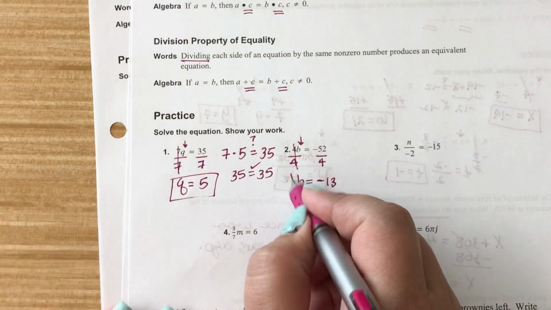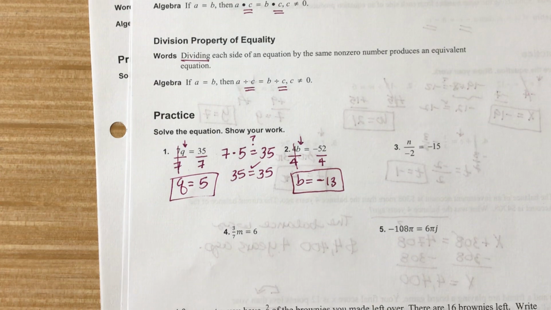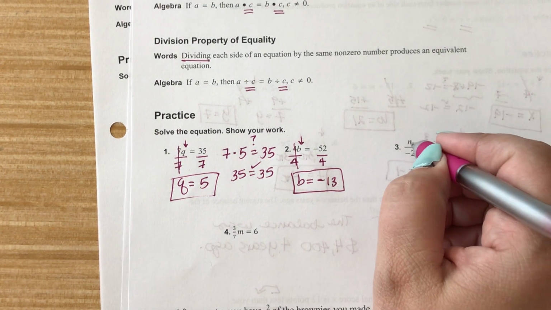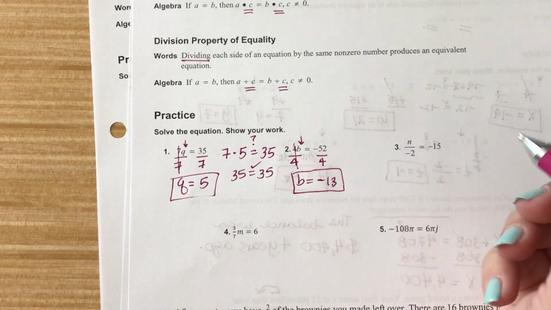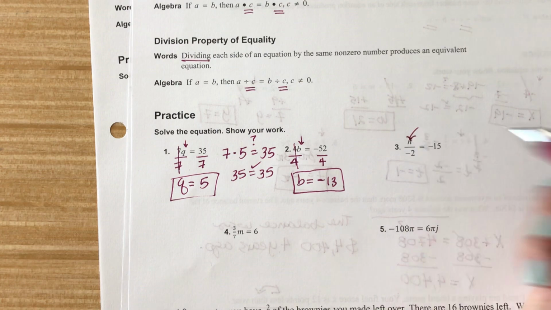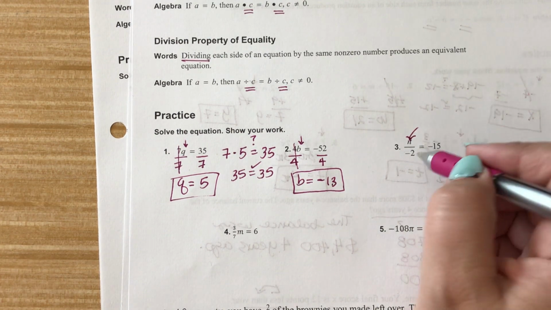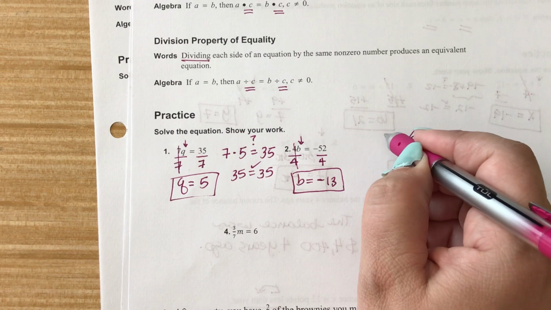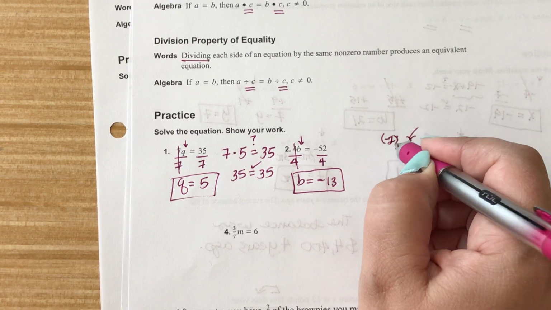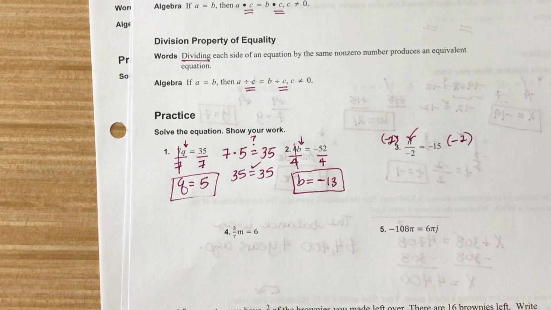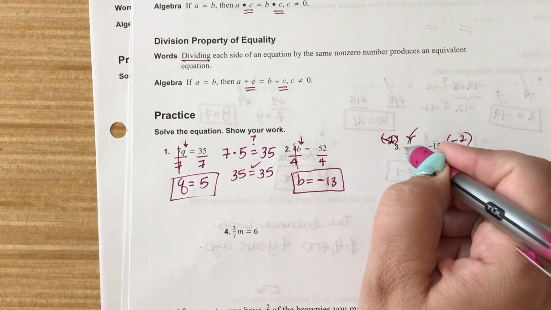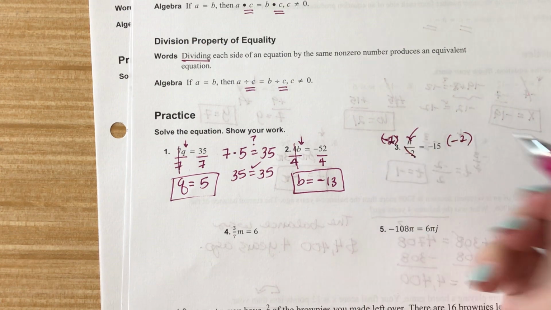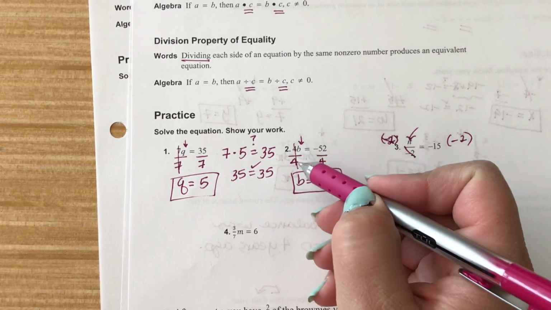Okay. On number 3, you've got n divided by negative 2 equals negative 15. This is division now, so I still want to take my variable, identify it, isolate it. There's n. They're dividing by negative 2. The opposite of dividing is to multiply. So I want to multiply on both sides here by negative 2. That's going to be the opposite, or the inverse. It's going to cancel this out, because when I have a negative 2 on the top and bottom, they cancel each other out, very much like these two did over here.